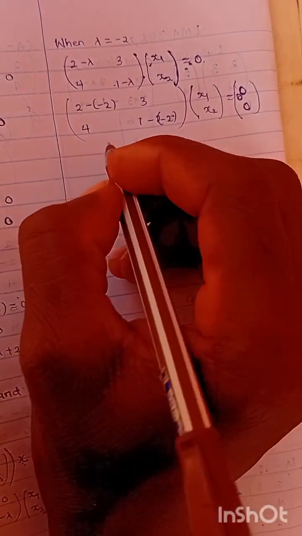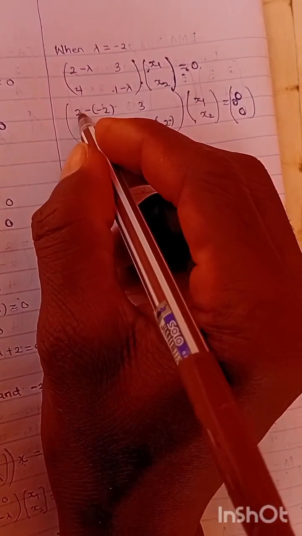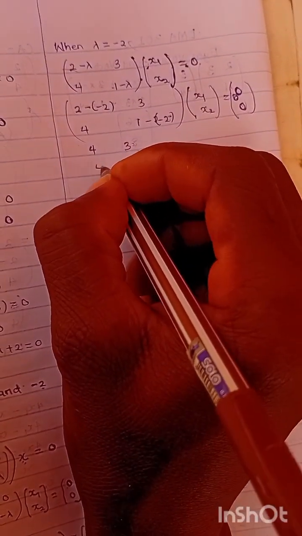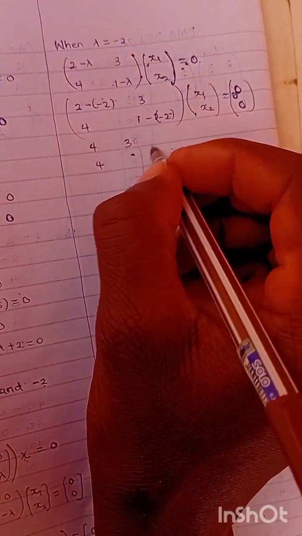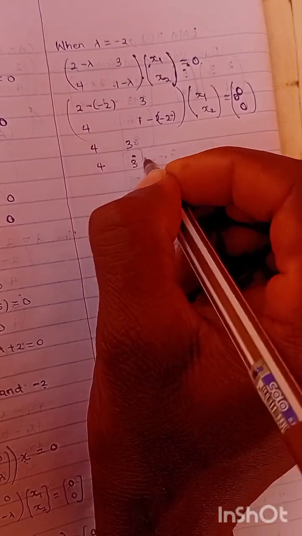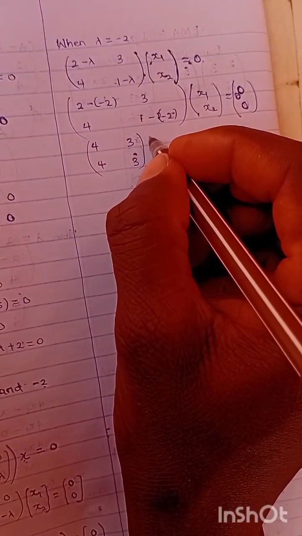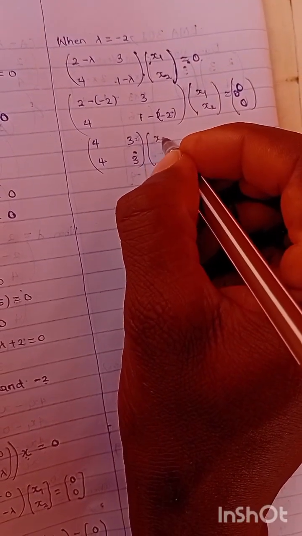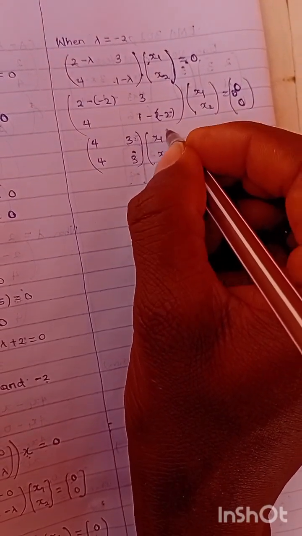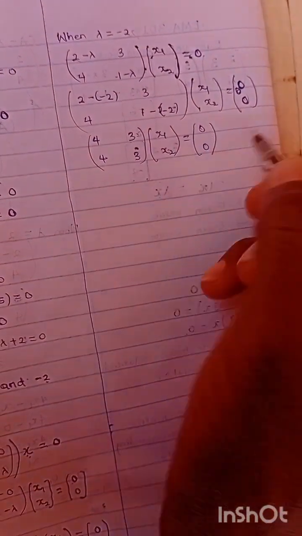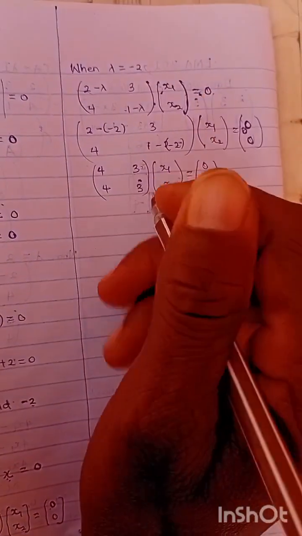So this will give us 4, that's 2 minus minus 2. That's 4, 3, 4, and 1 minus minus 2, that's 3, right? You have this, multiplied by x1 x2, and you end up getting your null vector 0, 0.